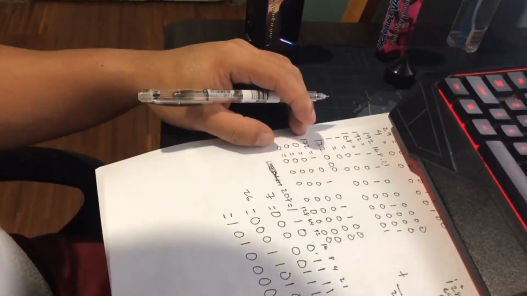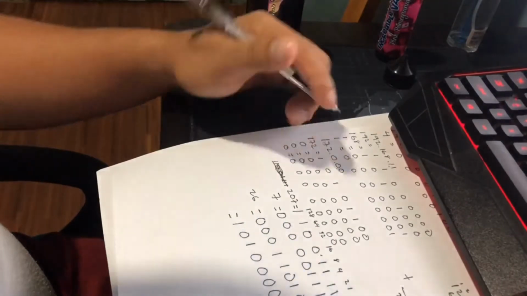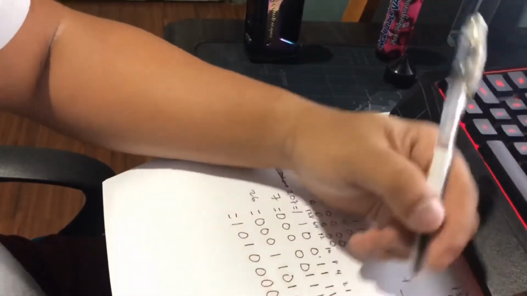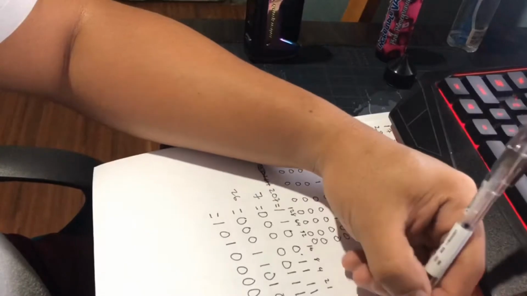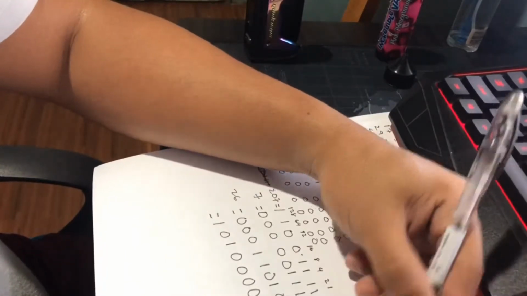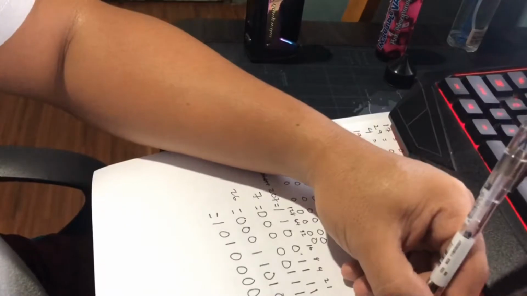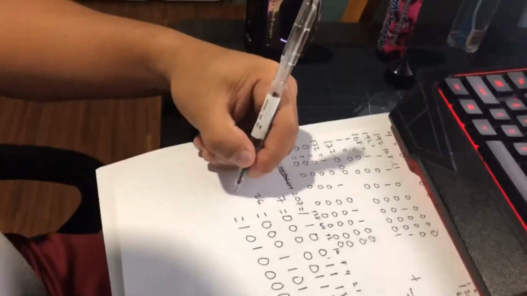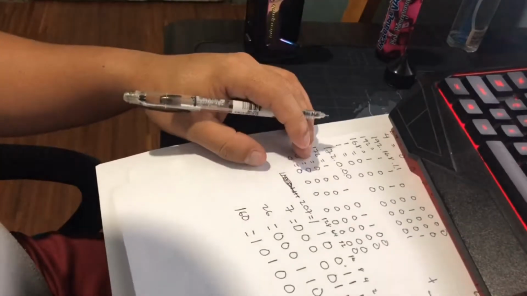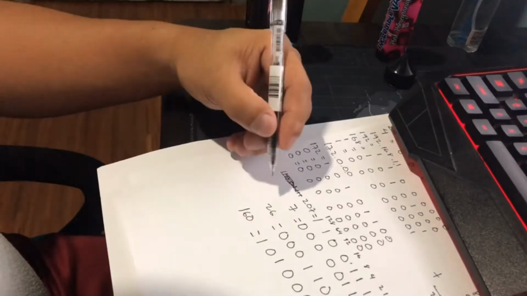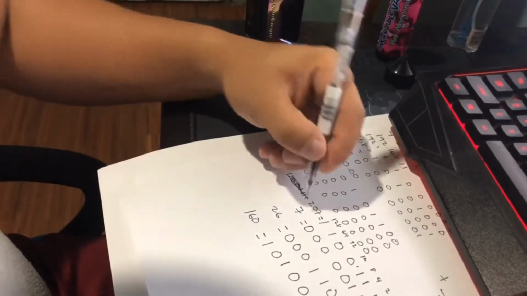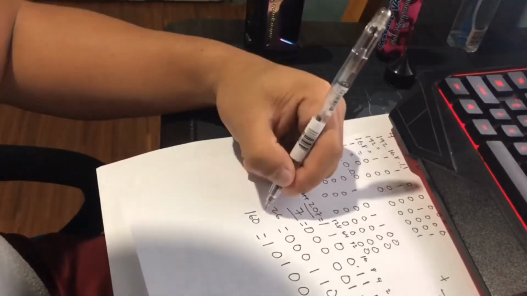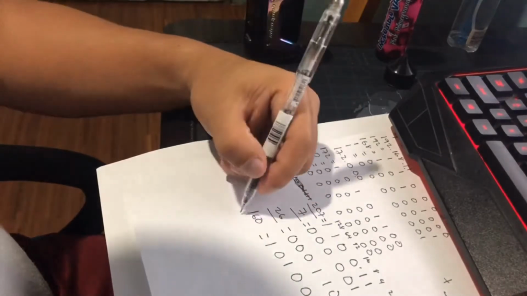And the last number is 128 plus 32. So that's 160. So our answers will be 207, 7, 26, and 160.